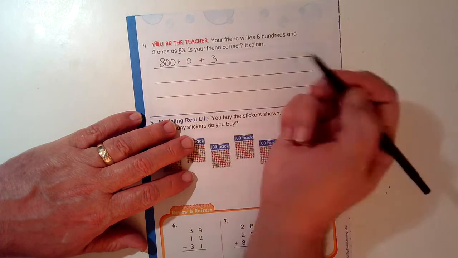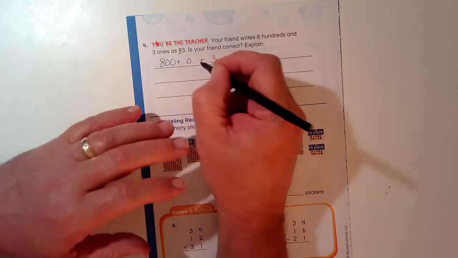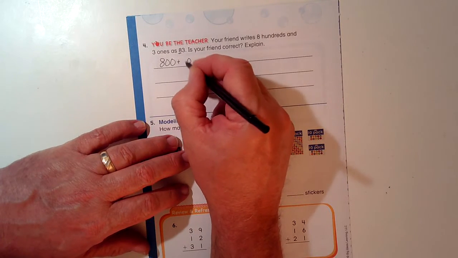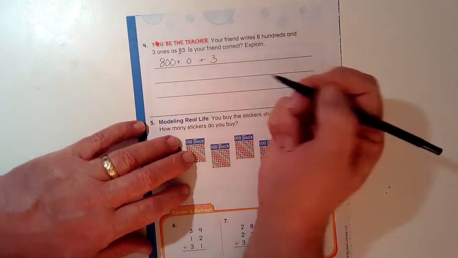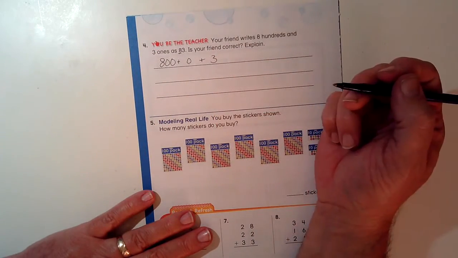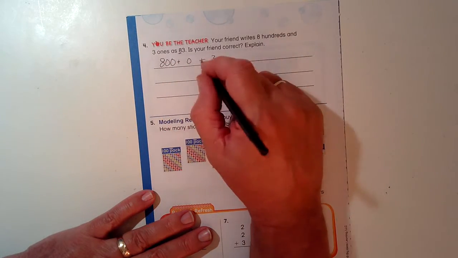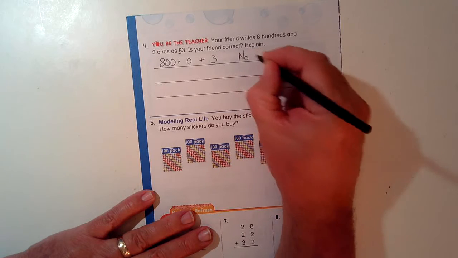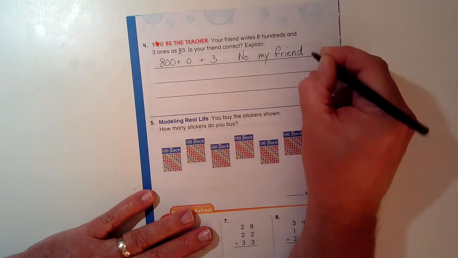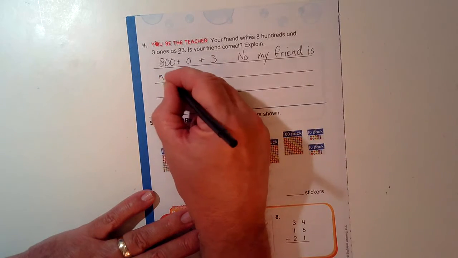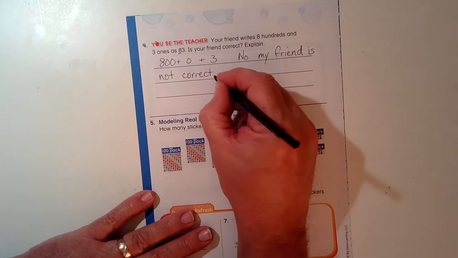If I put my 8 here, then this number tells me that I have 8 tens, not 8 hundreds. I need the 0 in the tens place to hold the 8 in its spot. So no, my friend is not correct.